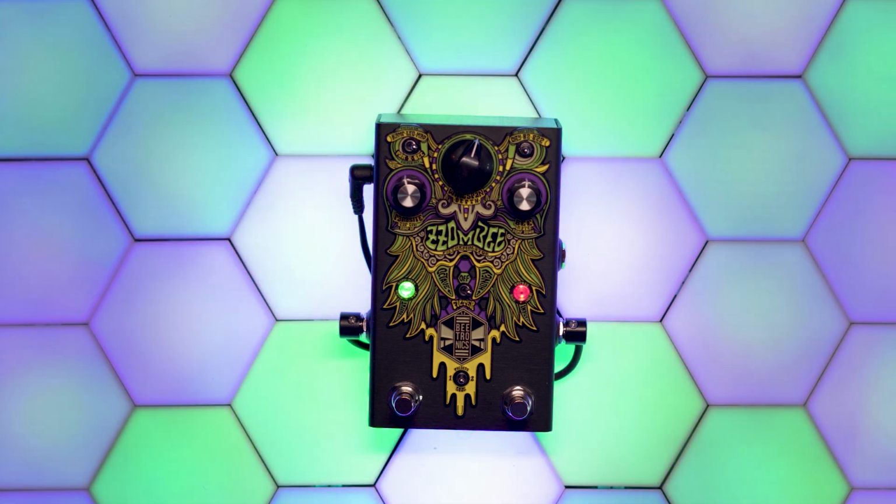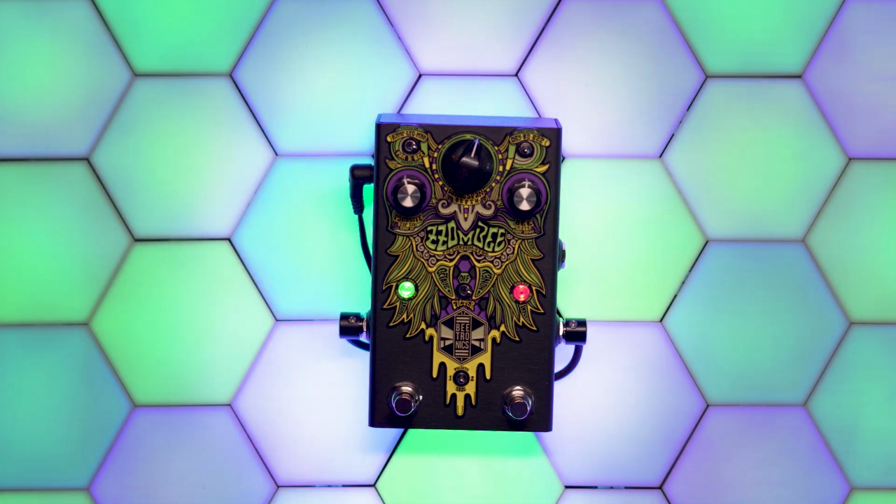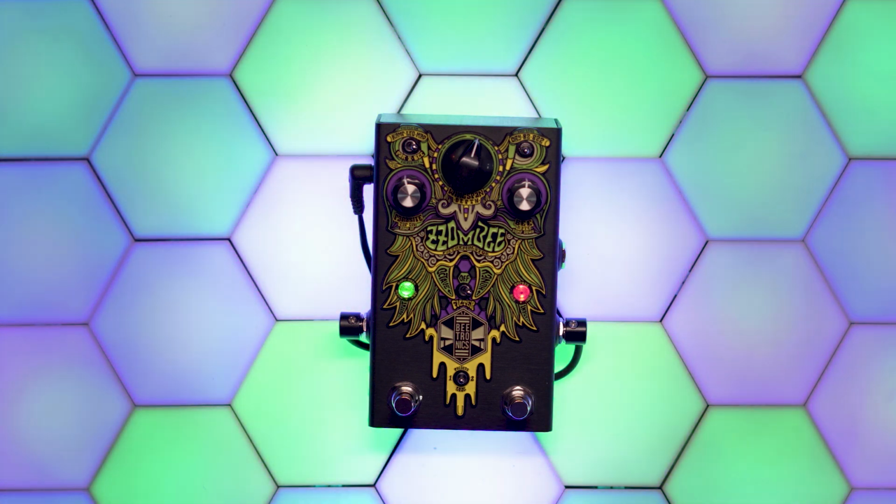Okay, so this is it for a quick start. I hope this helps you start tweaking and making some cool sounds with your Zzombee.